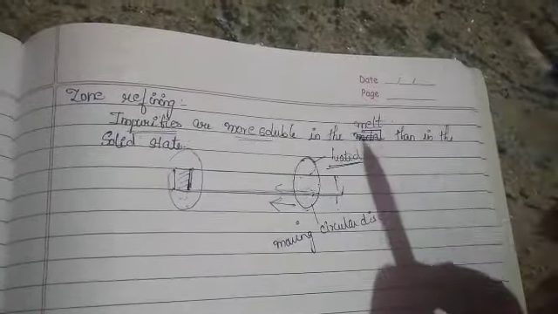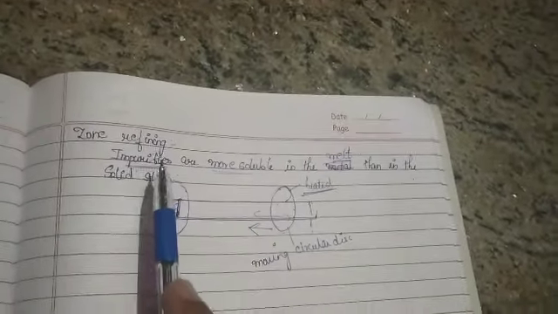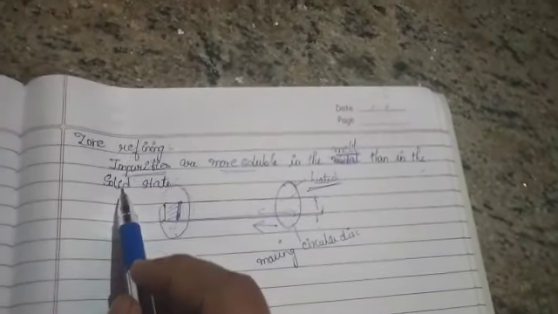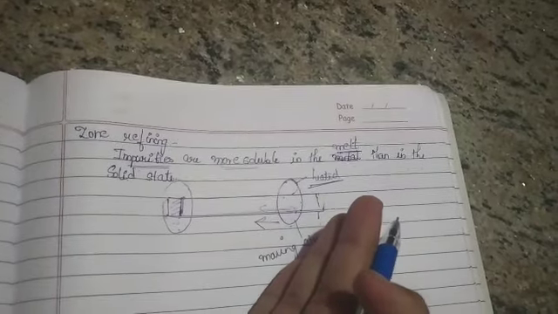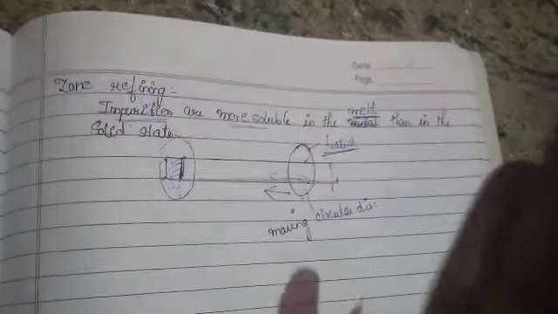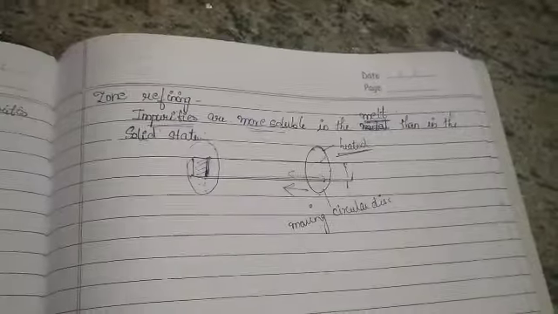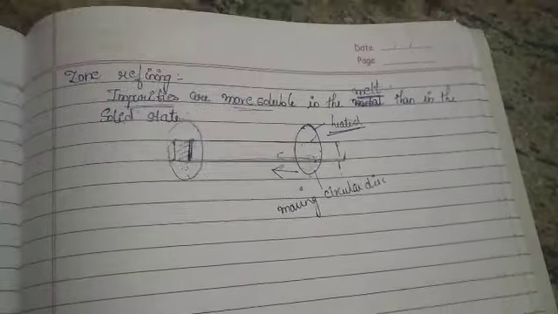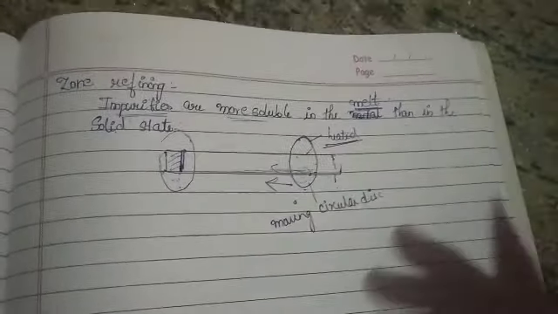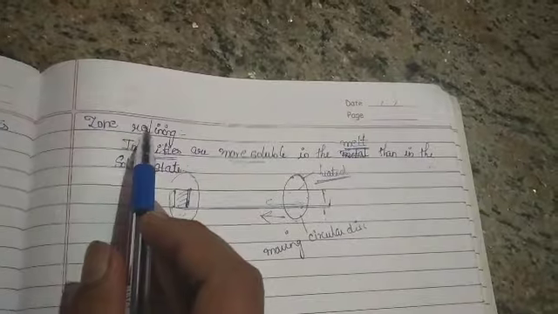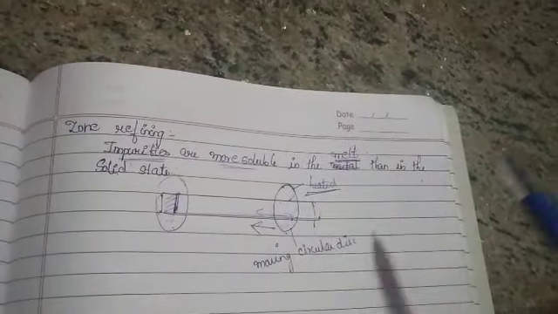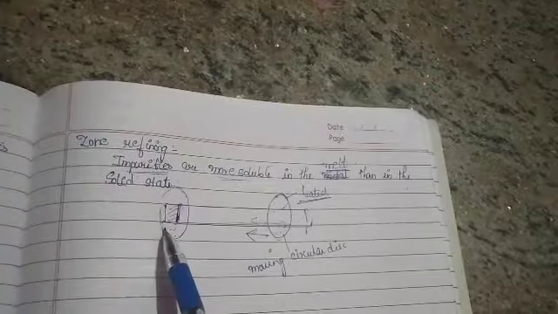Very important, and many times they have asked for the main principle, and you have to write it the same way: impurities are more soluble in the melt than in the solid state. By this way we can easily obtain pure metal. It is mainly employed for semiconductors, because we need them in an ultra pure form. To obtain metals in ultra pure form, zone refining is one of the wonderful methods, because again and again we can easily remove whatever impurities are present.